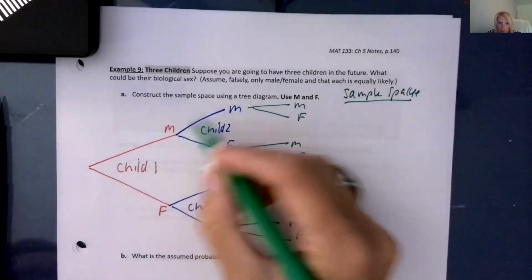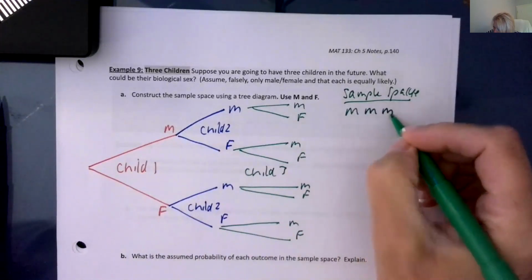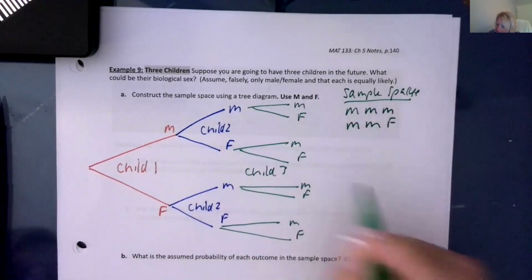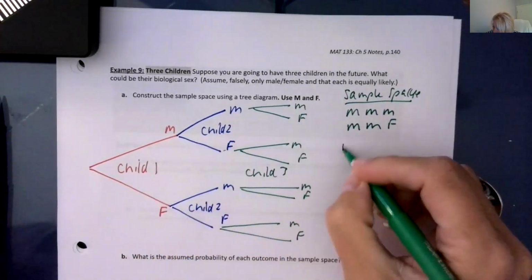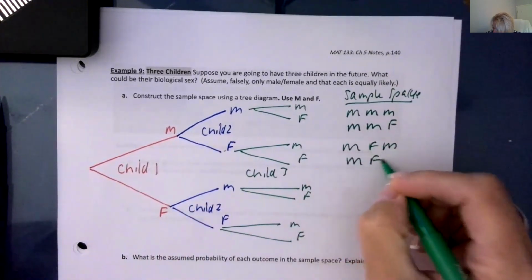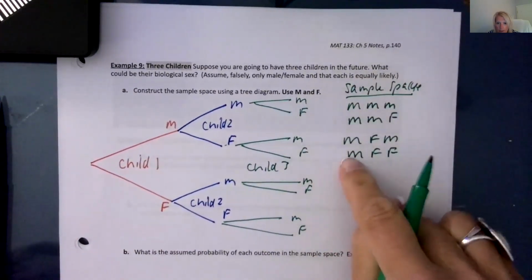So we could have male, male, male. Or male, male, female. We could also have male, female, male. Or male, female, female. Those are all the ones where we had a male on the first child.